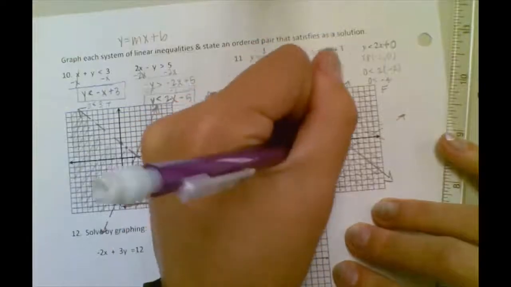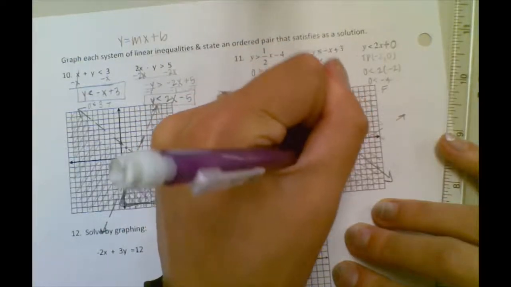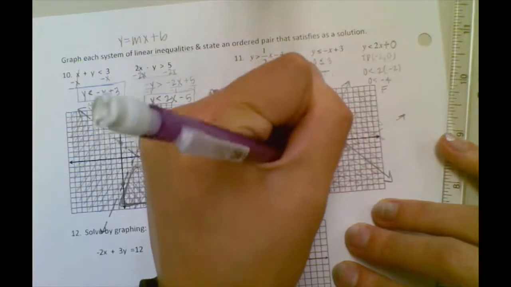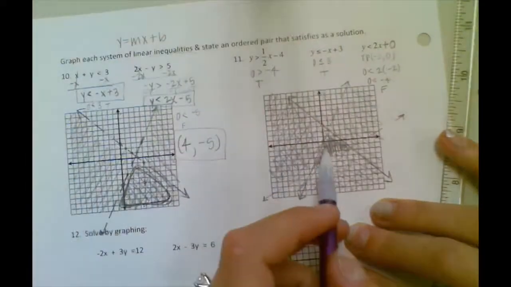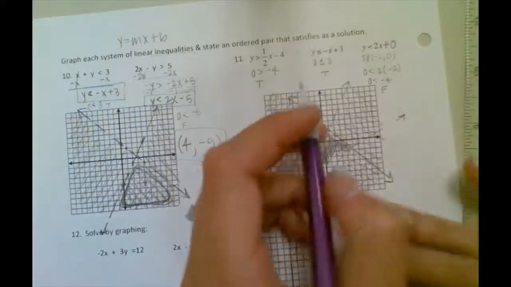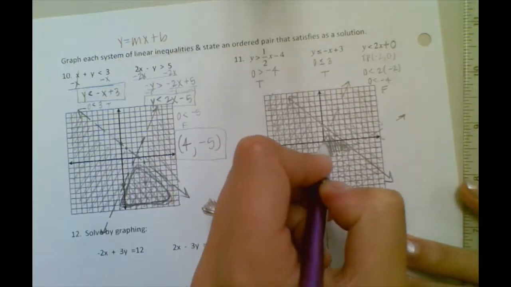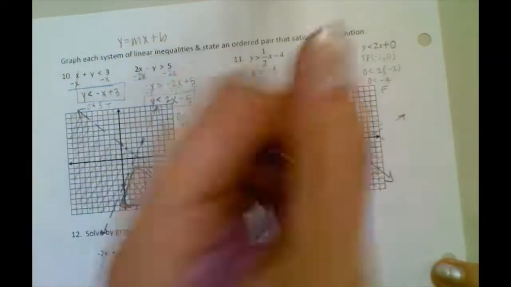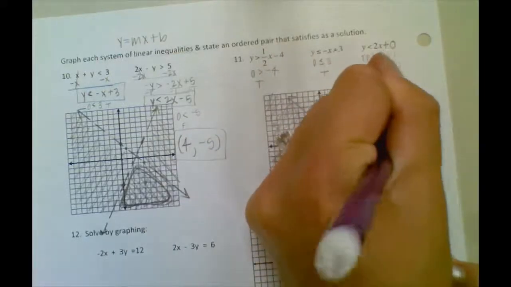And as you guys can see, all of the shaded regions overlap in this little sliver right here. So a coordinate point in there that will satisfy as a solution would be 1, 0 or 1, negative 1, like anything that's in there, guys, okay?